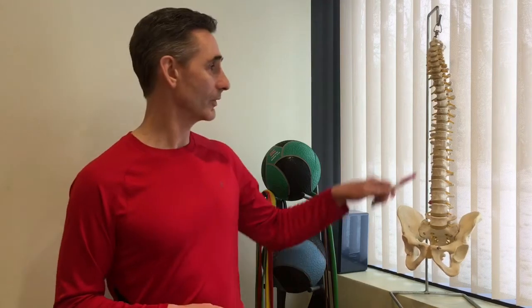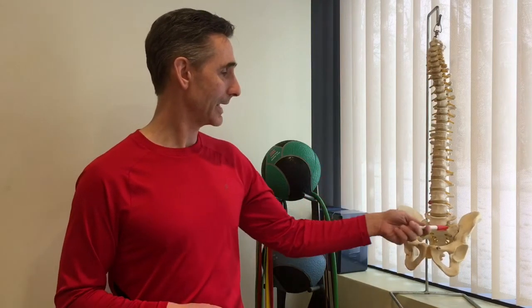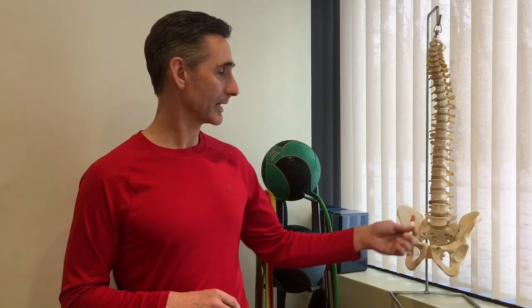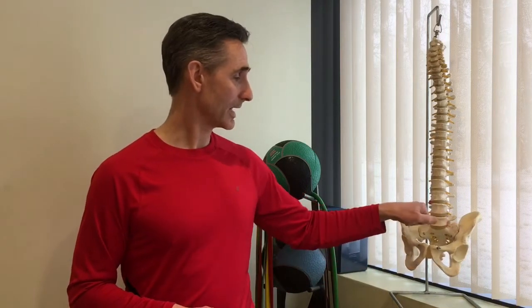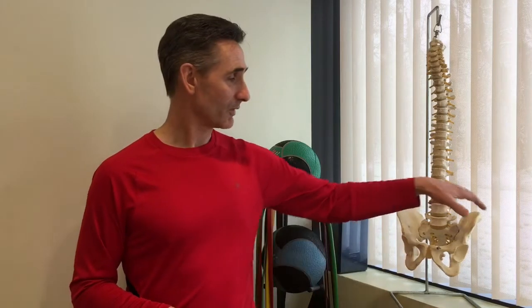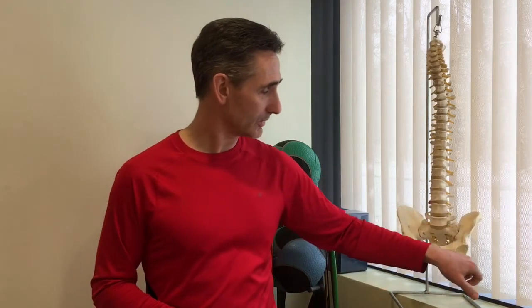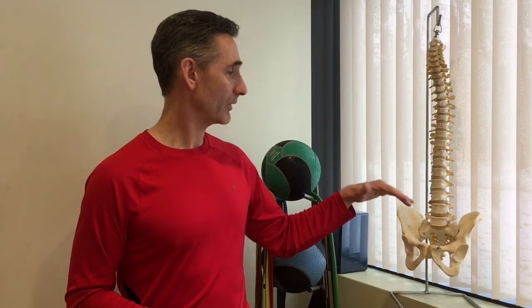The first is through the skeleton. So if we take a look at this model over here, we can see that the spinal column ends at this point here and is connected to a triangular shaped bone known as the sacrum. The sacrum connects on the left and the right to another bone known as the ilium, forming the sacroiliac joint. As we follow the ilium bone around into the front, we'll see on the left and the right a socket that forms the hip joint. So the hip, pelvis, and lower spine are connected intimately through the skeletal connections.